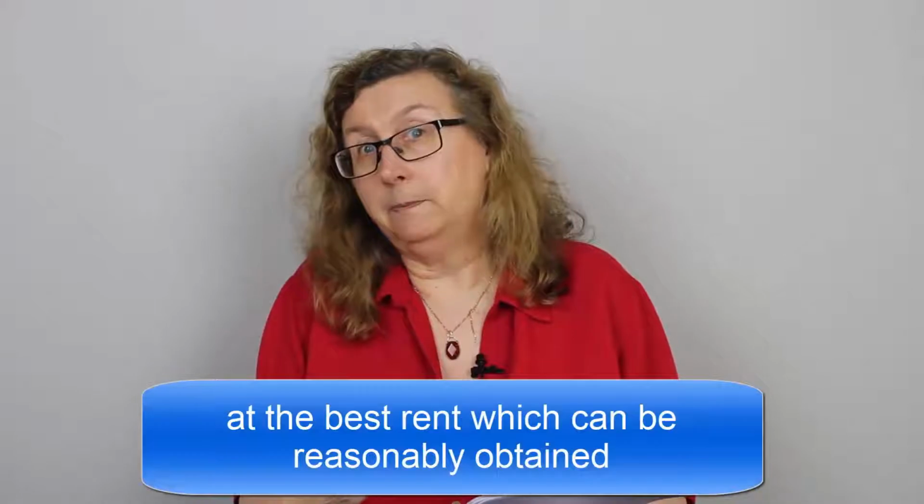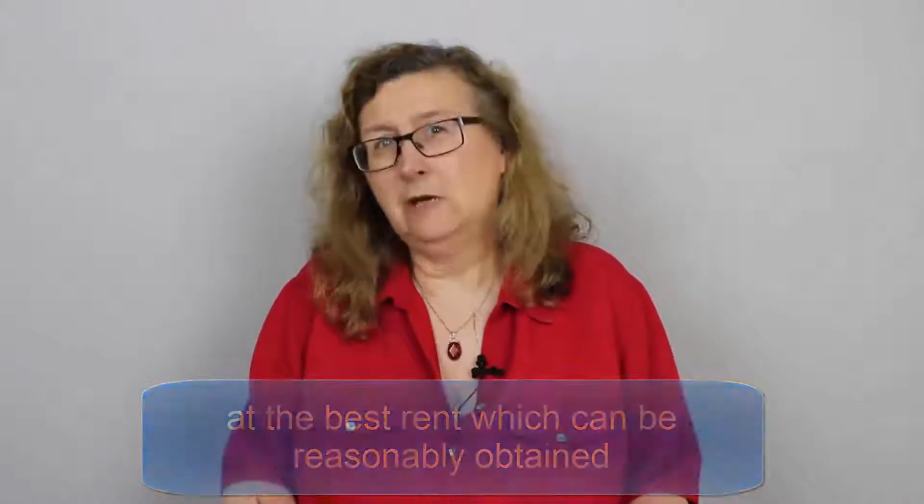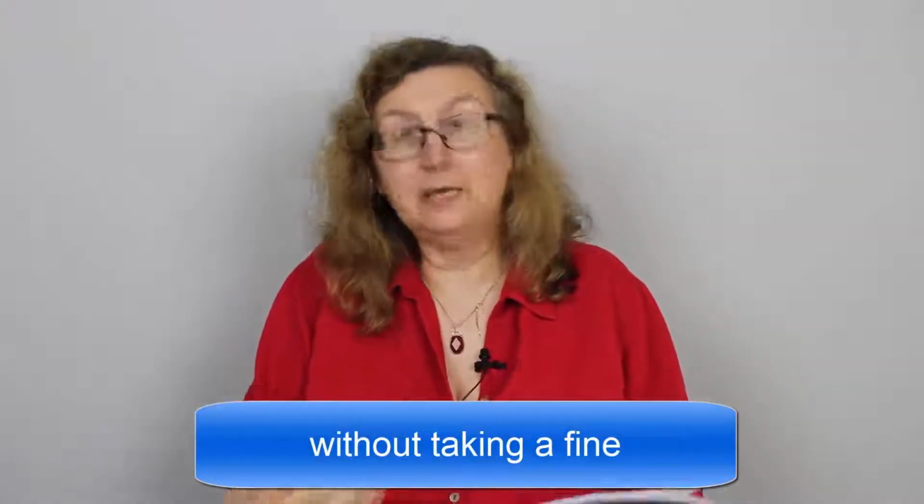So for a term not exceeding 3 years, whether or not it continues on afterwards, at the best rent which can reasonably be obtained. Now normally if you pay something that will be sufficient. It doesn't actually have to be a market rent, but you need to make a payment or possibly do something that is money's worth. There's a very old rule that says that you can create a tenancy at what's called a peppercorn rent. When people created peppercorn rents, pepper was a lot more valuable than it is now, but peppercorn rent is a term used for when the rent is something quite small, but it has to be something. And then the final thing is without taking a fine.